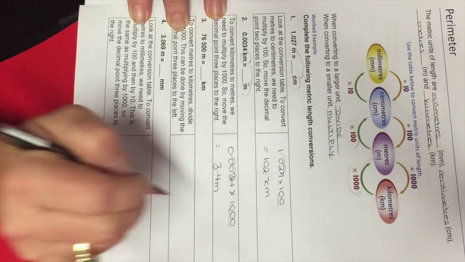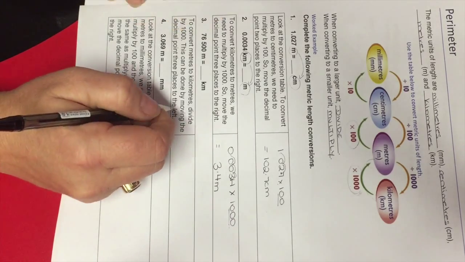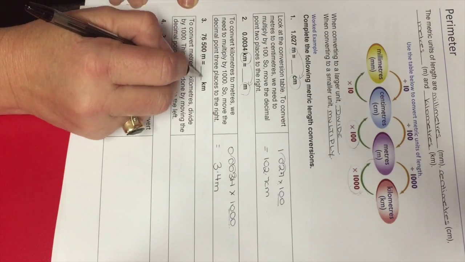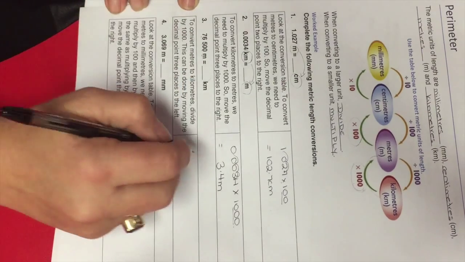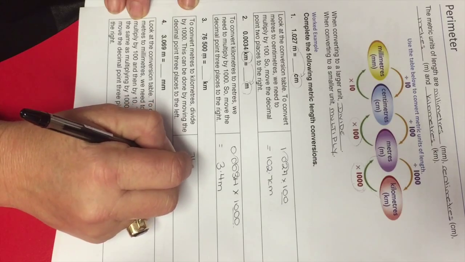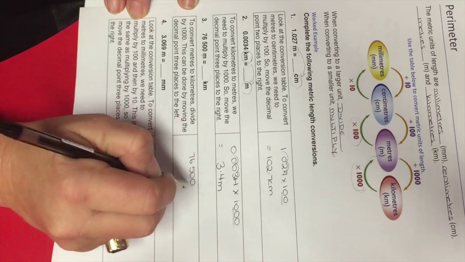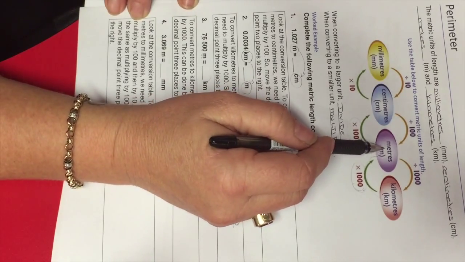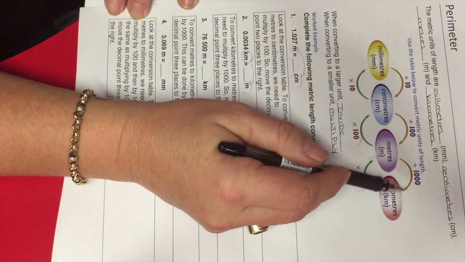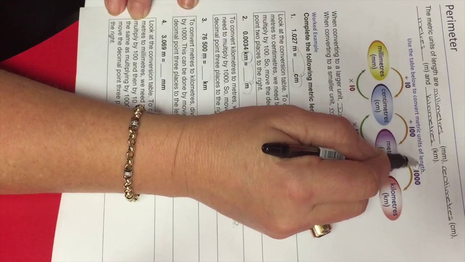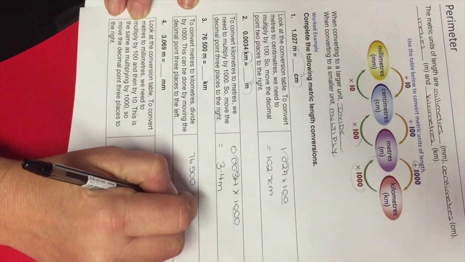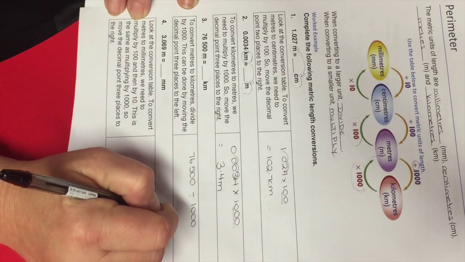3.4 metres. Here we've got 76,500 metres equals how many kilometres? Now we're going from metres to kilometres. Here is our metres and we're going up to kilometres. This tells me that I need to divide by 1,000.